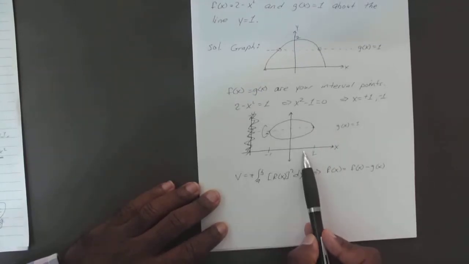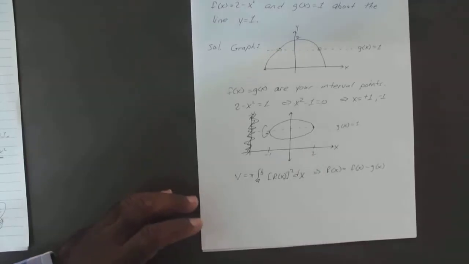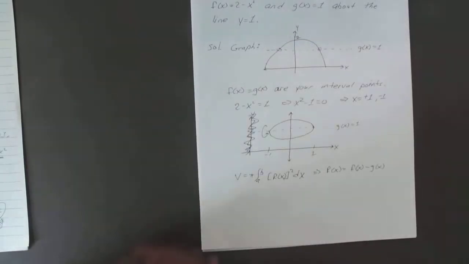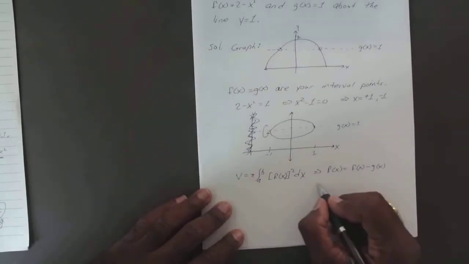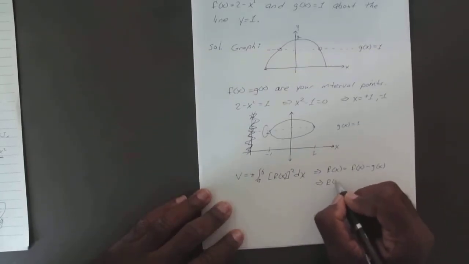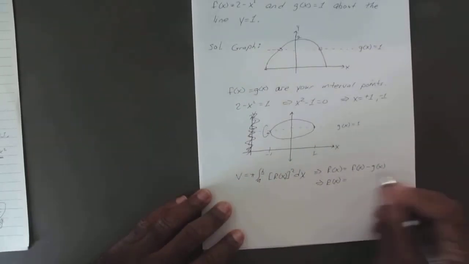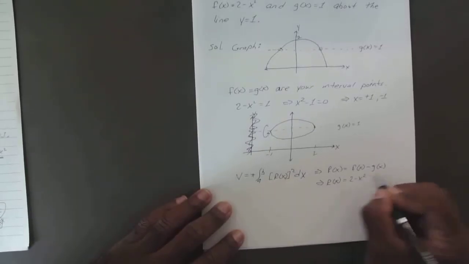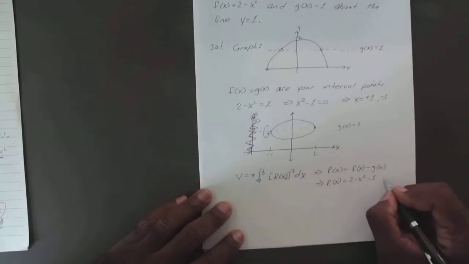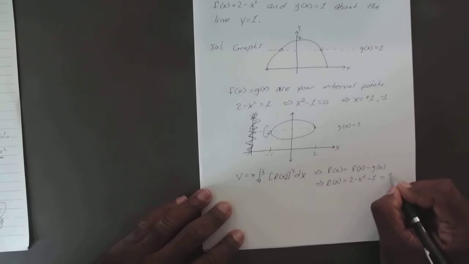Because remember, if you have just your radius from the top of f of x to the x-axis, you'll have an incorrect radius. It's counting that entire thing as the radius. So it's actually f of x minus that g of x. Does that make sense?